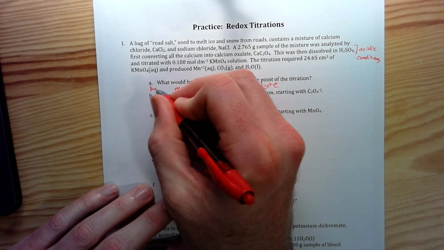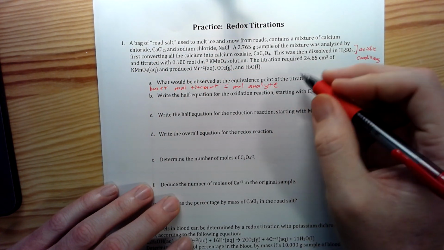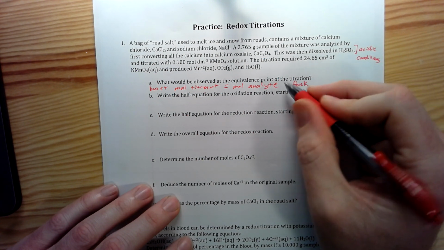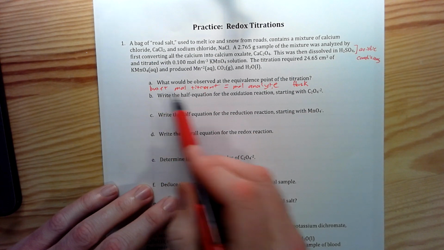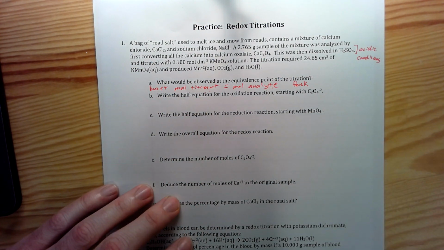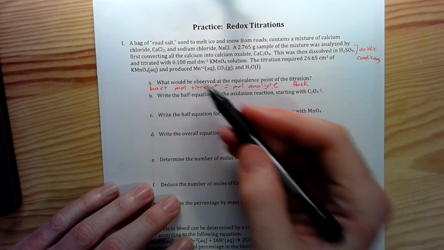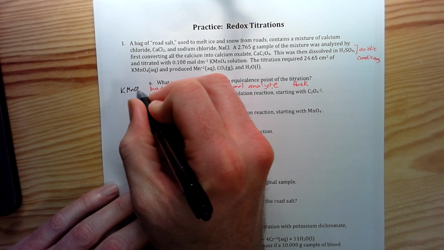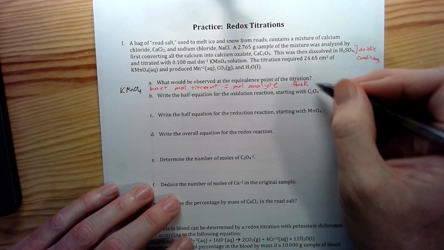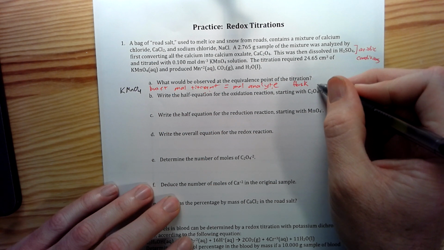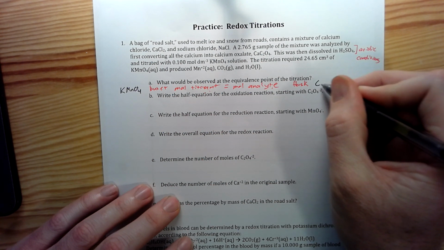And the analyte is what is in your flask, the one you were analyzing. The titrant is the one whose concentration you know. So in this case, the titrant would have been KMnO4, and the analyte would have been the calcium oxalate.